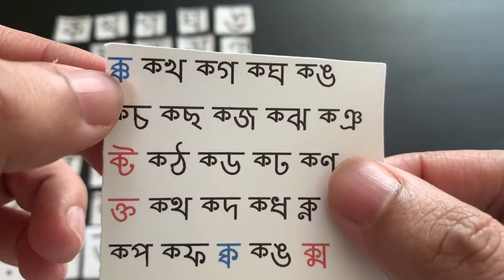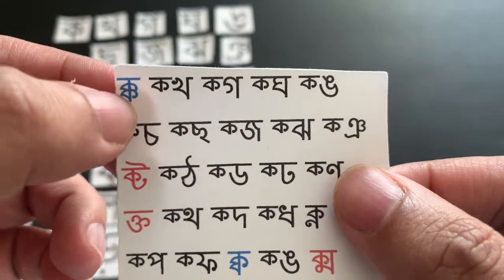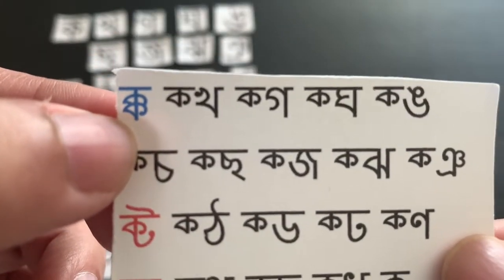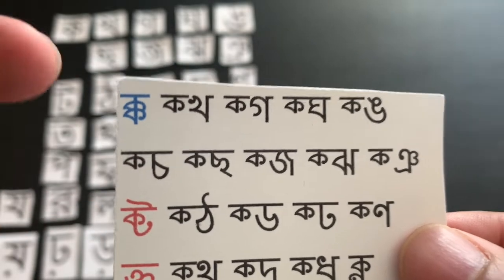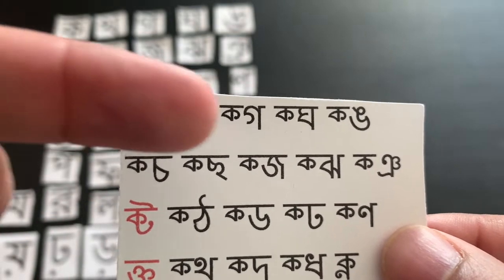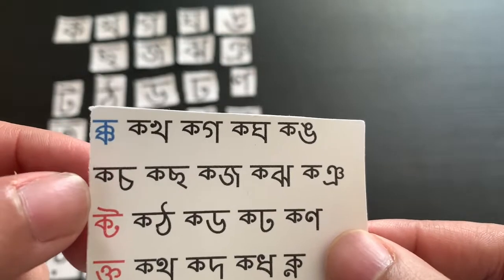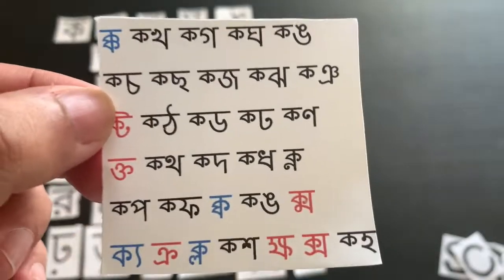So it's not complicated. If you have double ko, you write it one below the other. This is a common pattern you will see in many Indian languages. And then ko and kho, ko and go, ko and gho. As you can see, the first consonant is smaller in size.